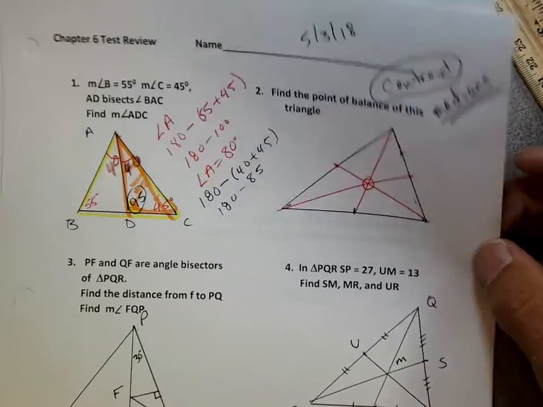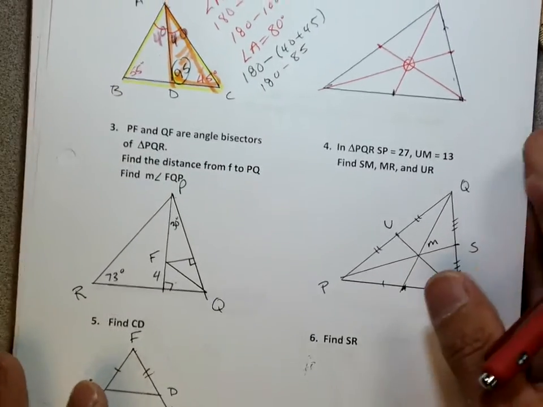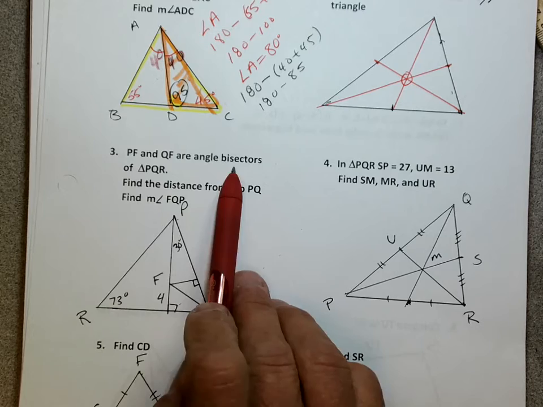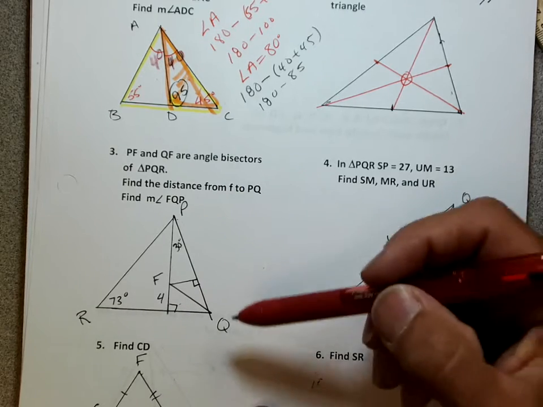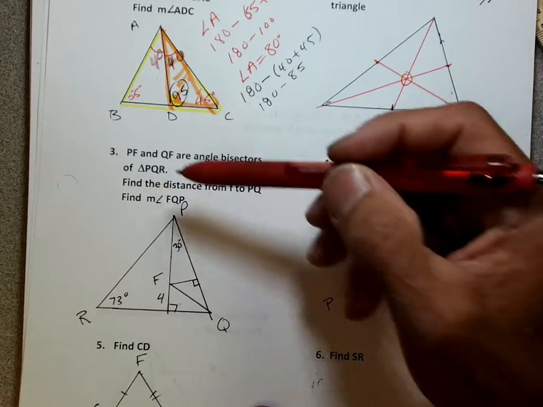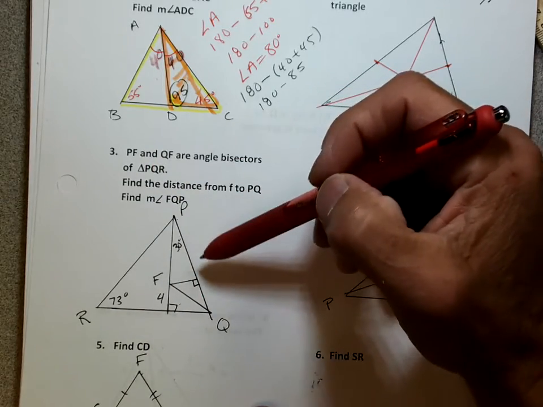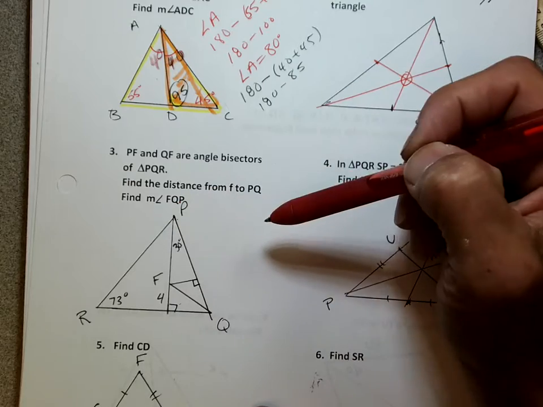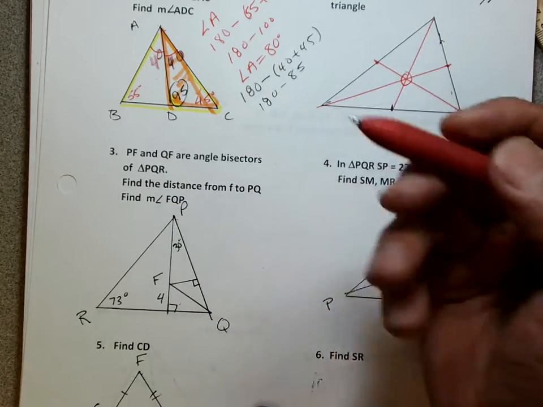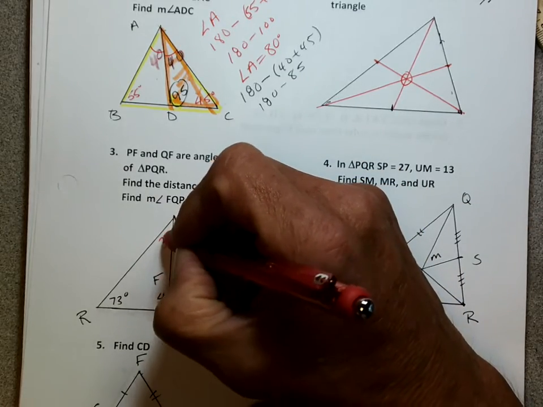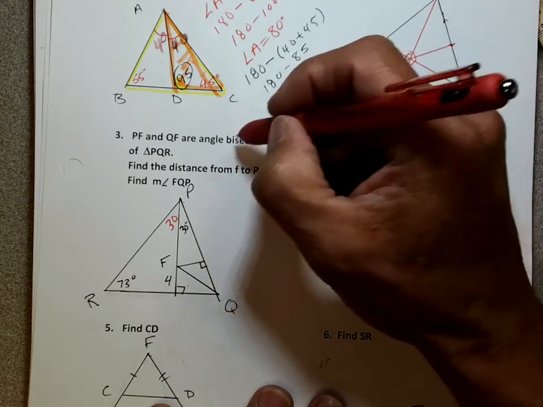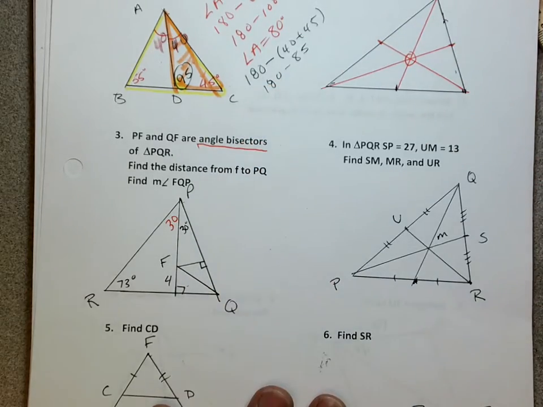Okay, number 3. Are you guys okay with 3? Let's look at 3. FP and QF are angle bisectors, okay? So we've got angle bisectors for the triangle. I do know this. Let's put 30 degrees there. 30 degrees makes sense because if it's an angle bisector, it's got to cut the angle in half, right?